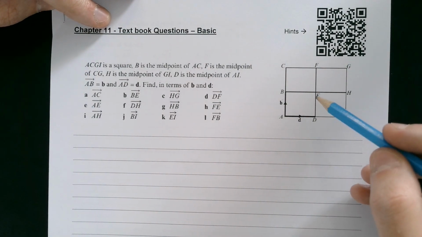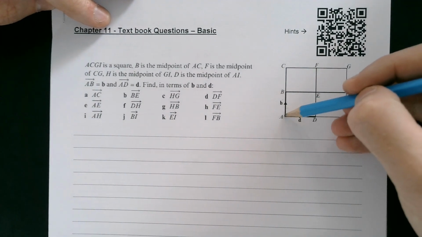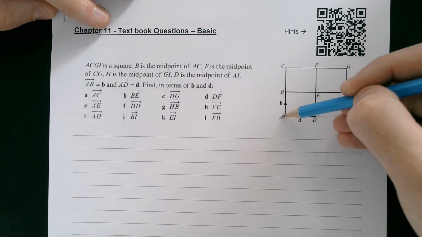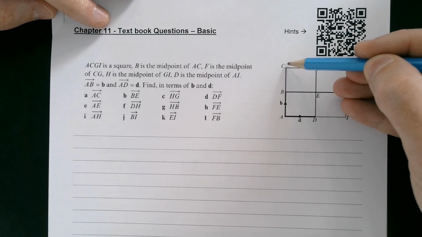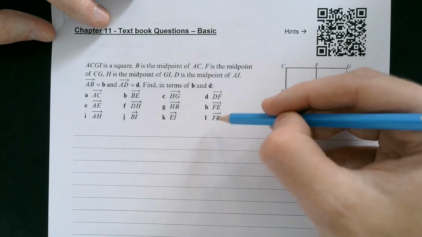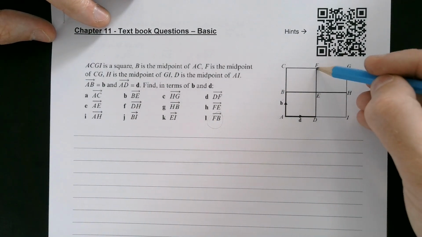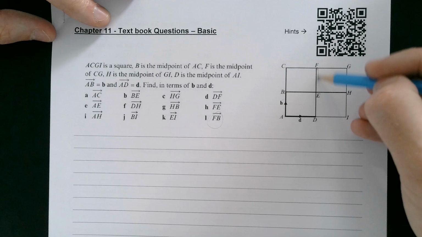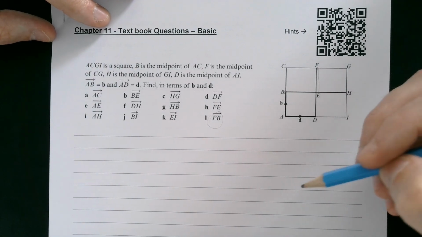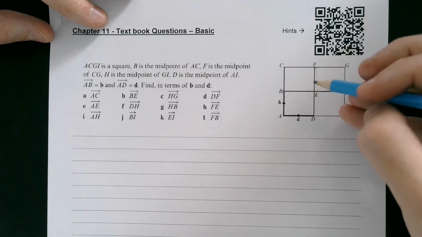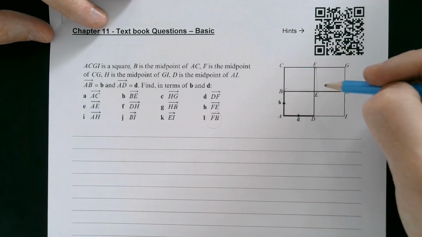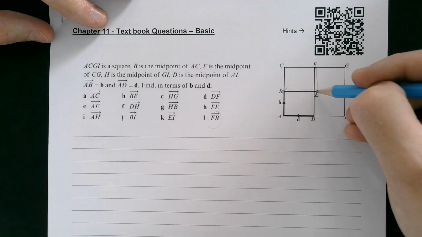one after another. So A to C, you just follow the vectors along, so it would be B plus B, so 2B. If you want to do, say, F to B, so this is F, this is B, go down there, so that's minus B. If you go against a vector, it's just negative. And then against D, so minus D, so minus B minus D.